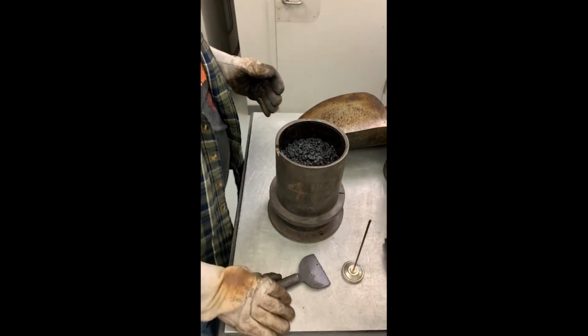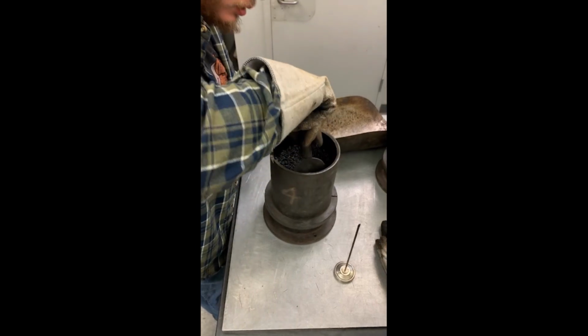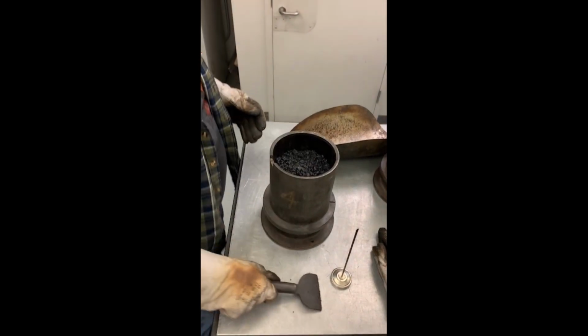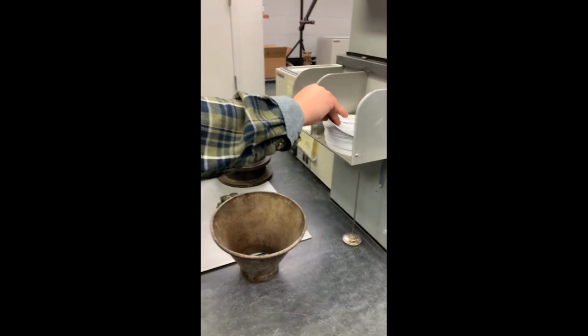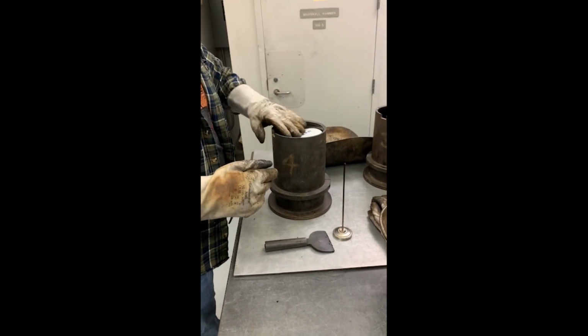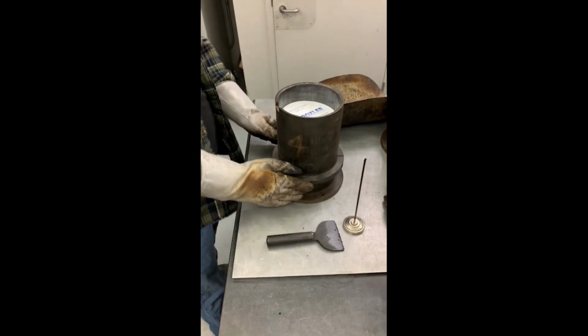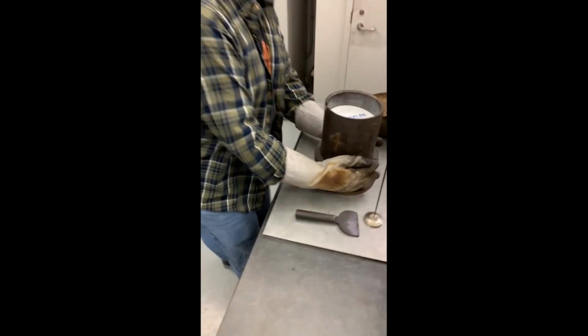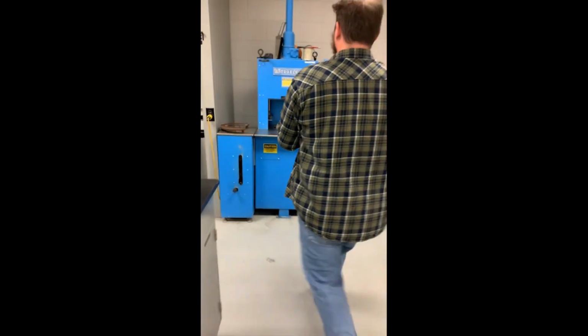A spatula is used to level out the top of the sample. And then a top paper disc is placed in. Once the sample is properly into the mold, it is taken to the gyratory machine.